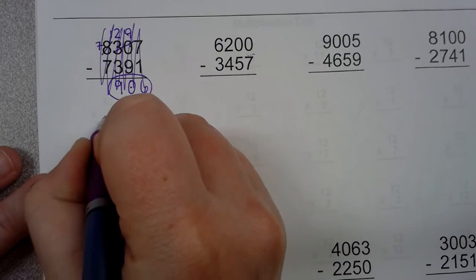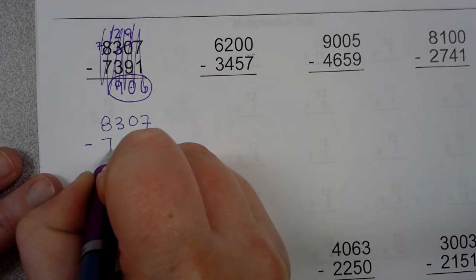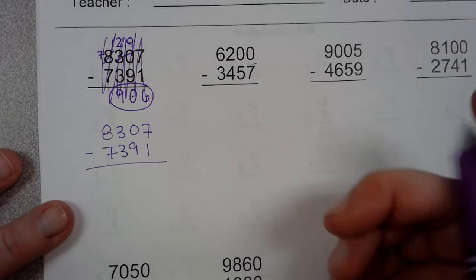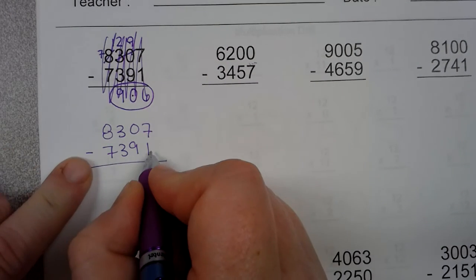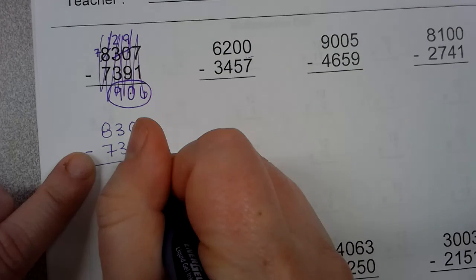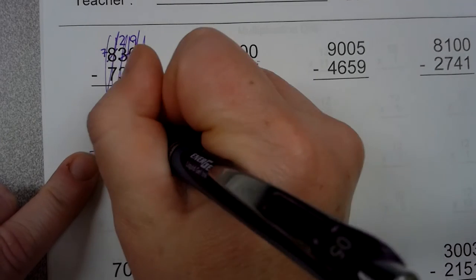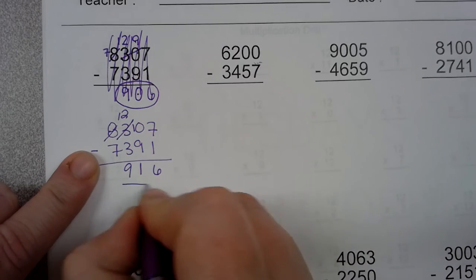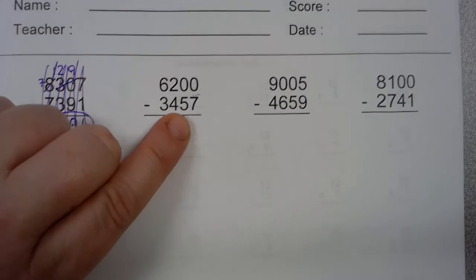Okay, so I have 8307 minus 739. I apologize. I was getting ahead of myself. I was paying attention to these two problems. Okay, so 1 from 7 is 6. I cannot take 9 from 0, so I borrow from this one. This is where I got messed up. I missed it by 10. Okay, my bad. But I do know what I'm talking about up here.